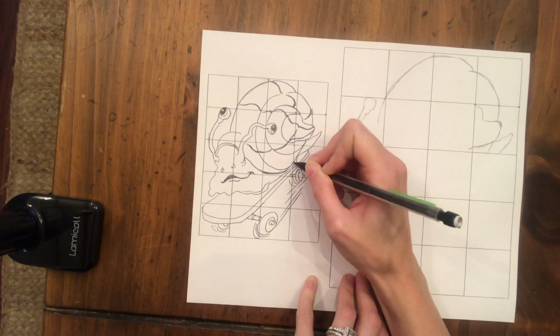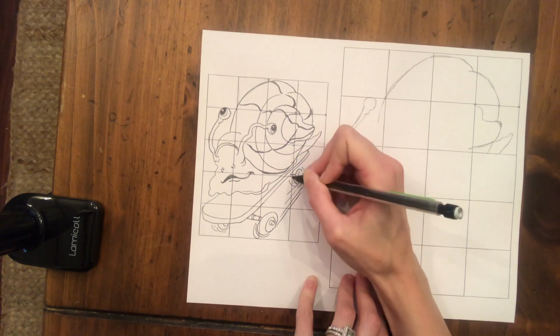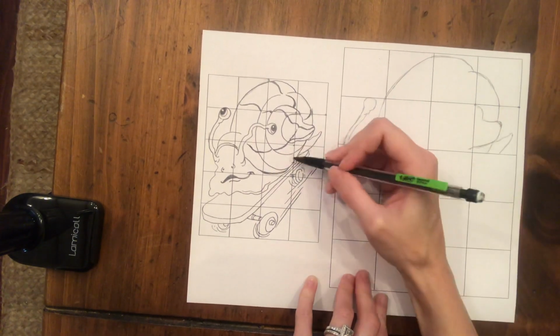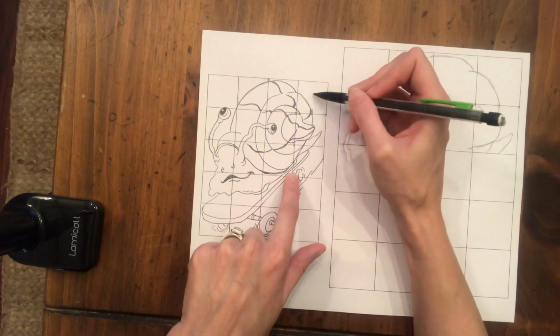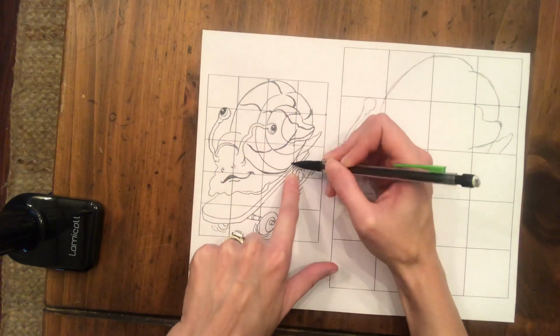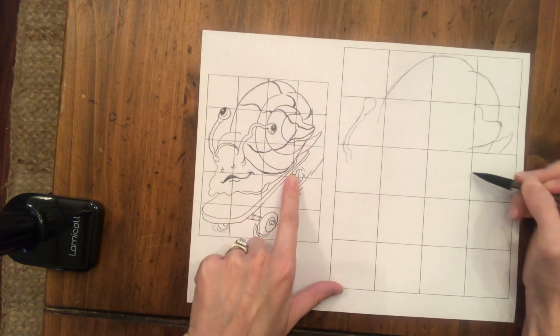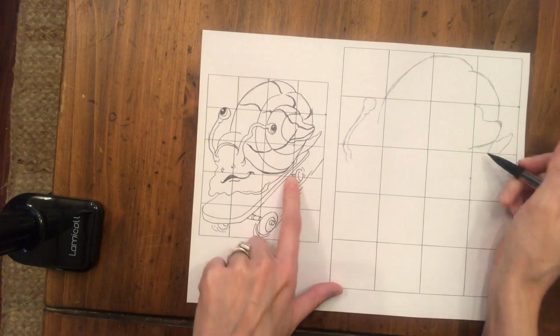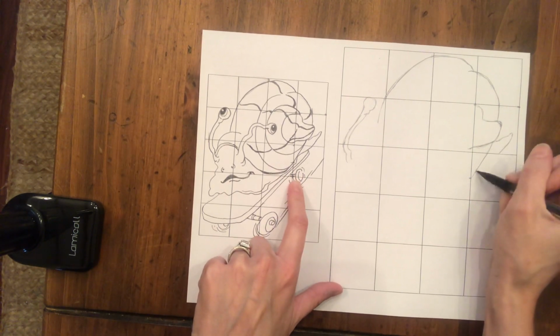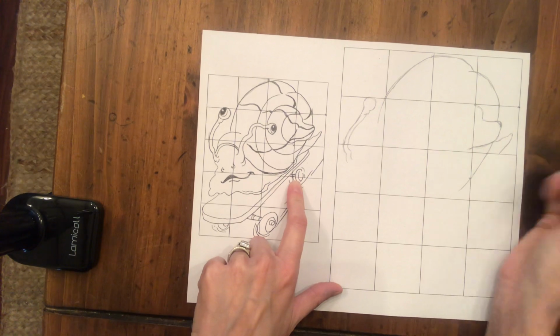Again, this looks like it hits about halfway between this point and this point down here. Let me make sure that I'm on the right line. So if I go 1, 2, 3, 1, 2, 3, that's about halfway. And I'm continuing to draw the outline of the snail.